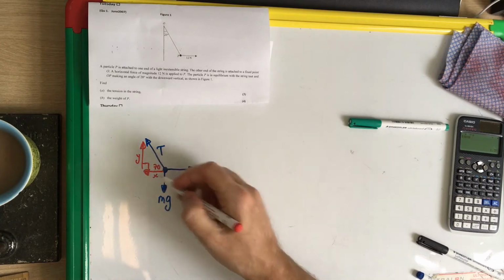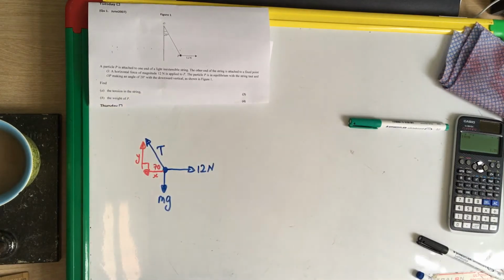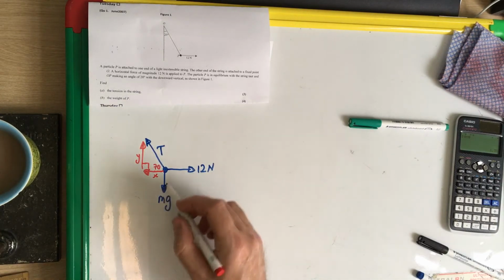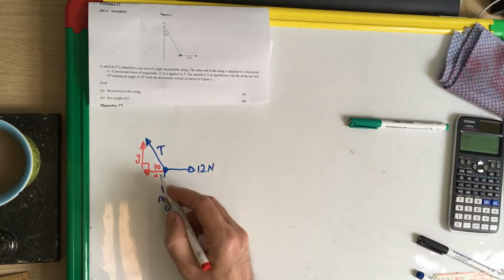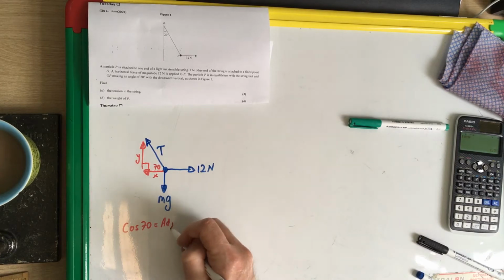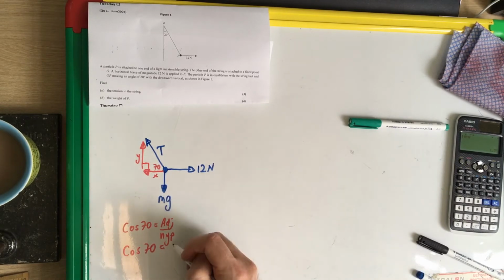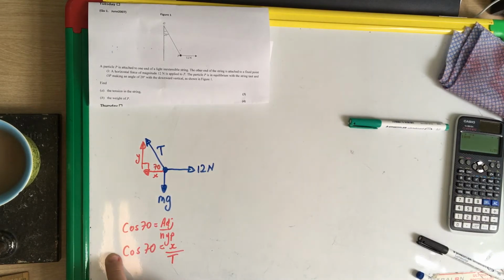Okay, but if we split it down into these three forces, these three sides of our triangle, X, Y, and T, basic trigonometry says that the adjacent force is linked with cos, isn't it? The cos of 70 is equal to adjacent over hypotenuse. So the cos of 70 is X over the hypotenuse, which is T. If we multiply both sides by T, we've got X is equal to T cos 70. So we can replace the X force with T cos 70.